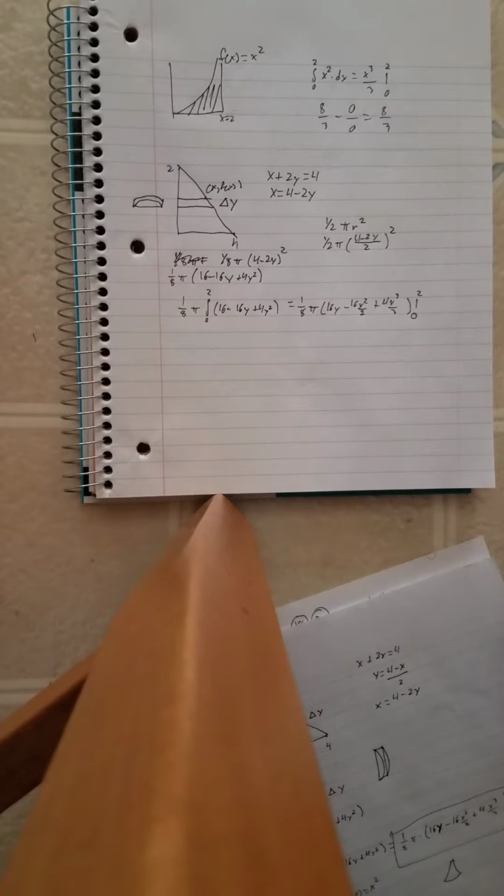And from there, if you follow the fundamental theorem of calculus to solve that setup, then you'll come out with the volume of this little semicircle figure.